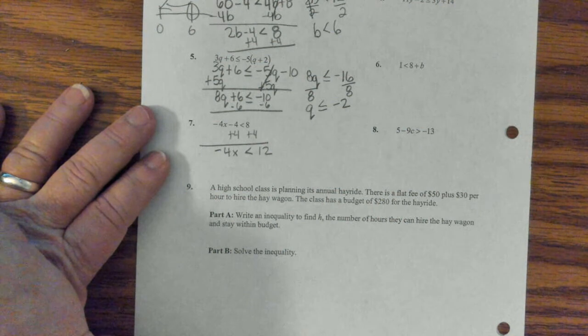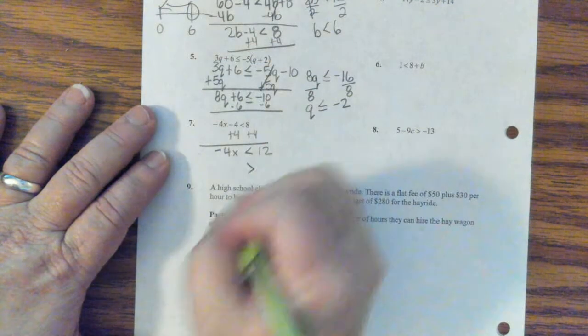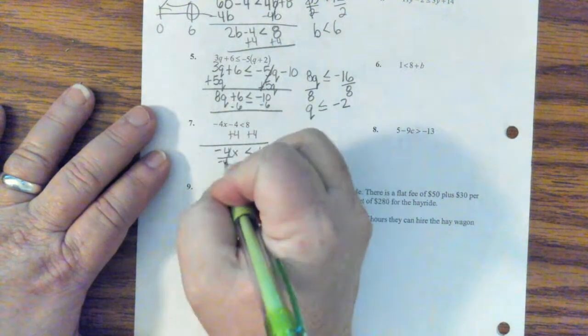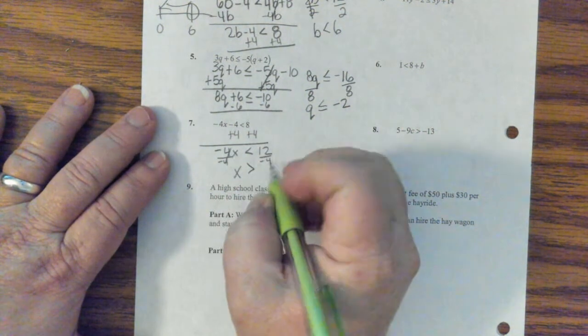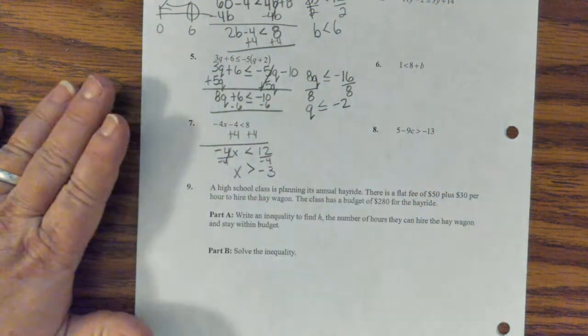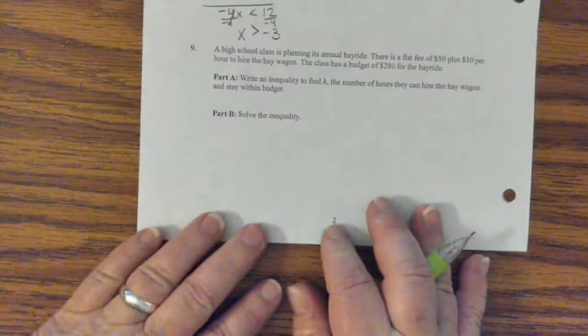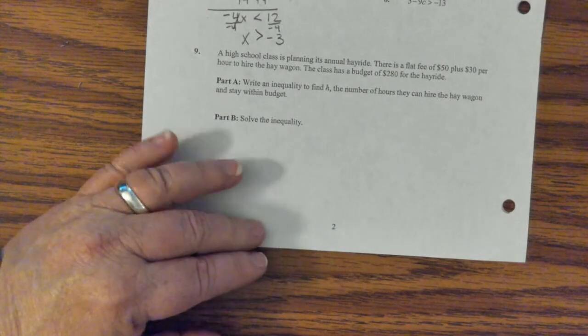That is when you have to flip that sign because you're going to divide by negative 4 on both sides, and you get x is greater than negative 3. Okay? Not when the answer is negative. It is when you divide or multiply by a negative. All right, let's do this word problem because I love word problems.